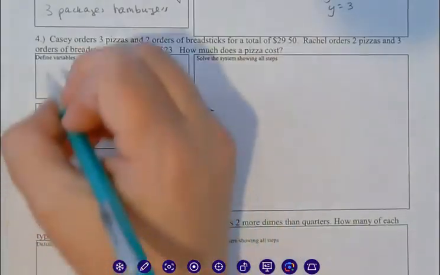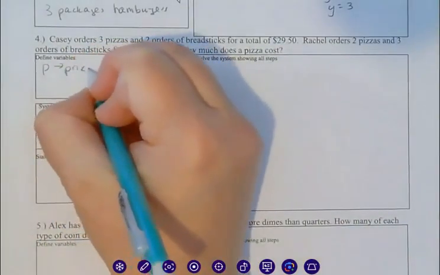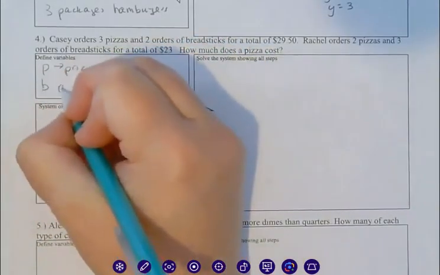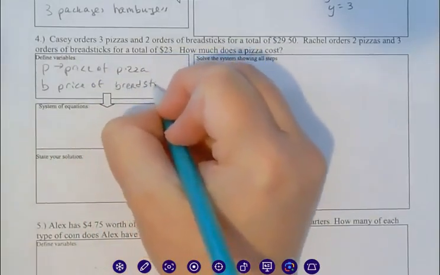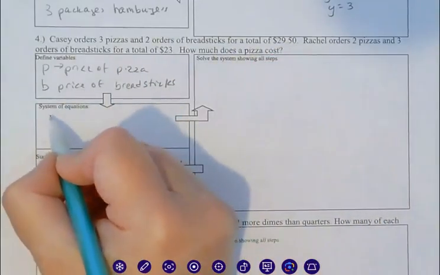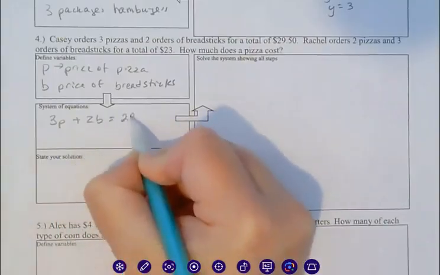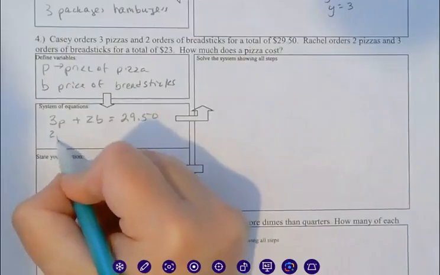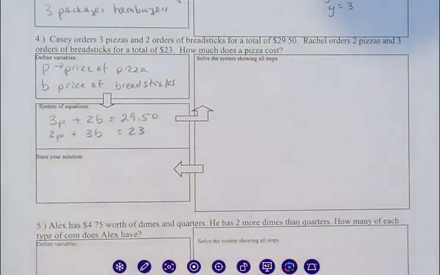So I'm going to let P be the price of pizza, and I'm going to let B be the price of breadsticks. So Casey's order is 3 pizzas plus 2 breadsticks is $29.50. Rachel gets 2 pizzas and 3 breadsticks for $23.